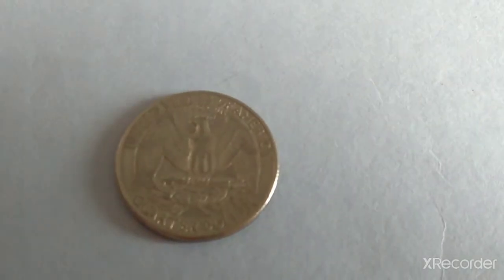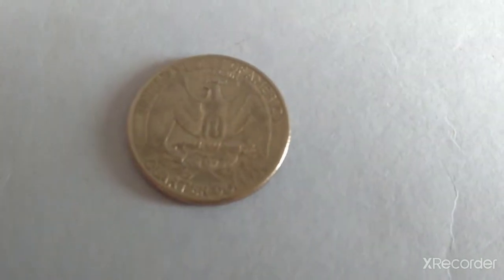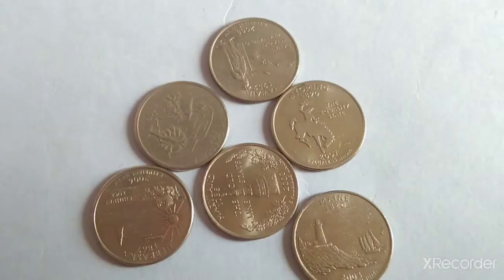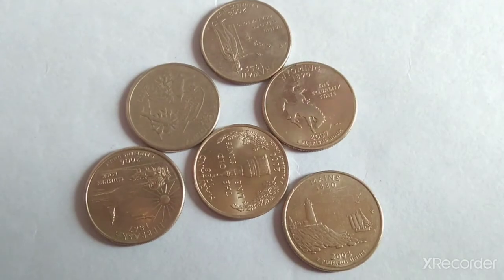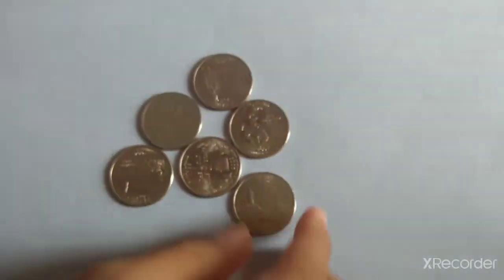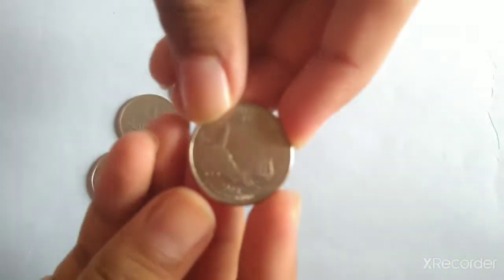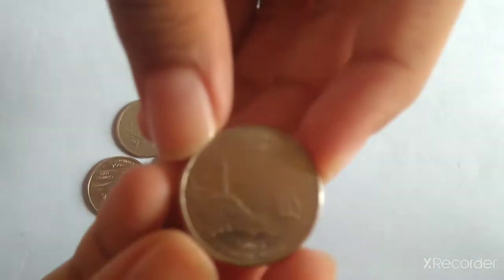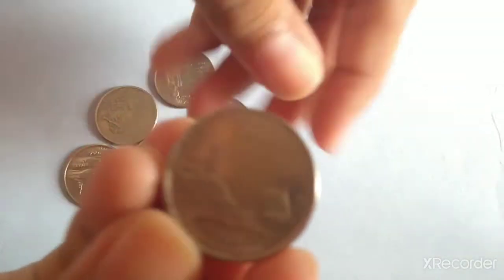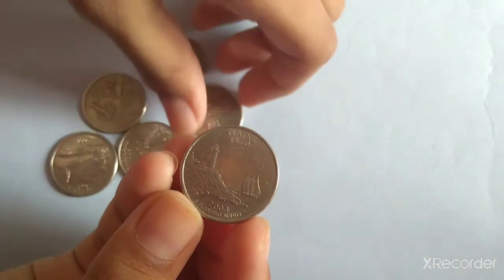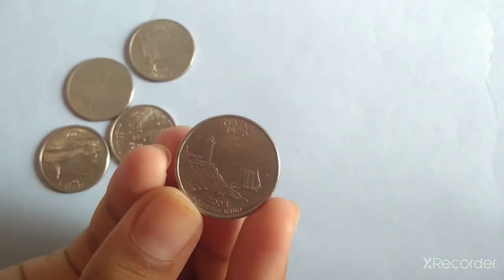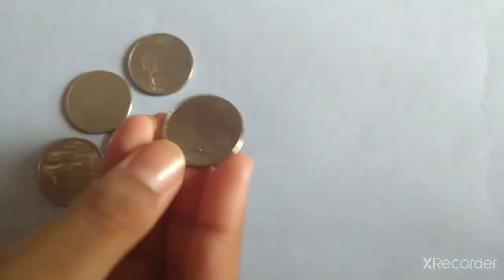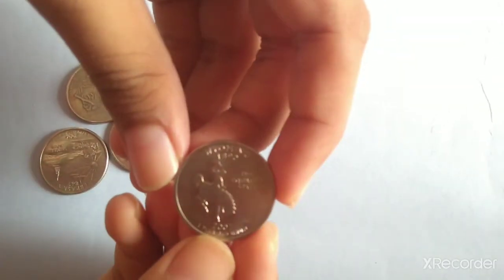Next, let's move on to the commemorative 25 cents, or quarter commemoratives. These are the special editions. We're gonna look at all of them. We're just gonna read them. This one is the Maine, I think. Next, we have Wyoming's state quarter.